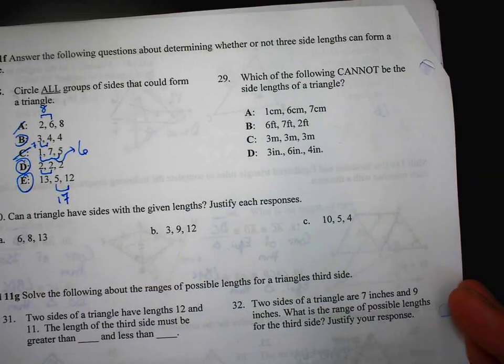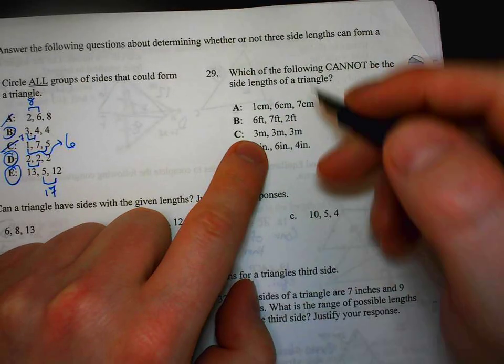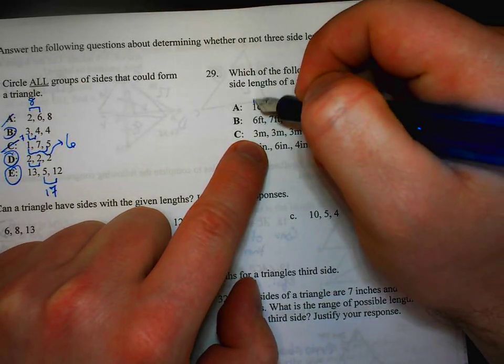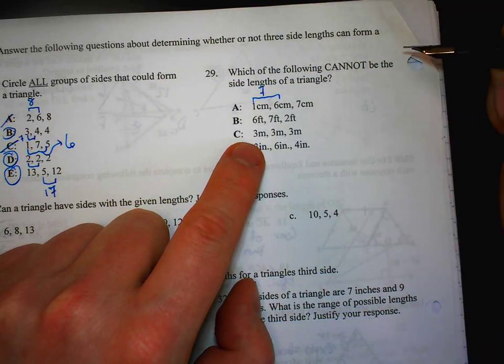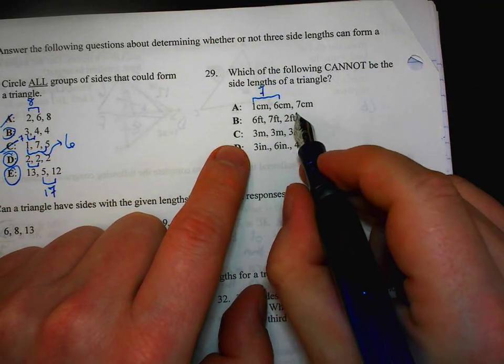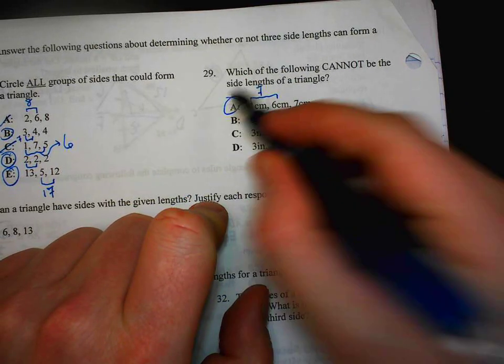29. Which of the following cannot be the side lengths of a triangle? So, two smallest must be bigger than largest. 1 and 6 makes 7. 7 is not bigger than 7. These lengths could not form a triangle. The question's asking us to find the ones that can't. A is my choice.